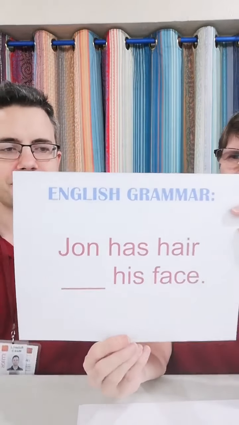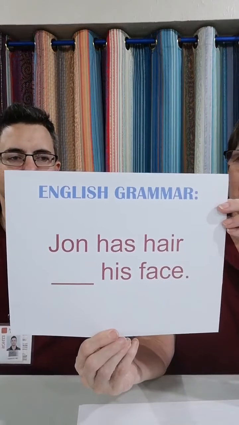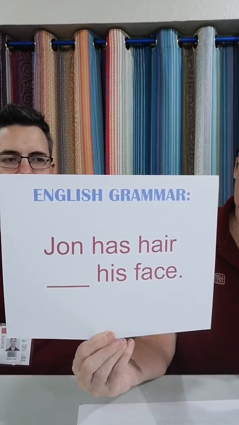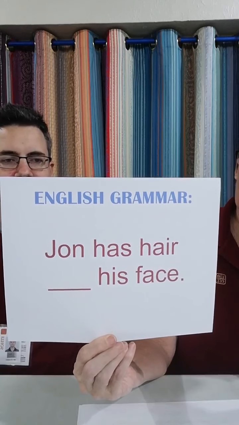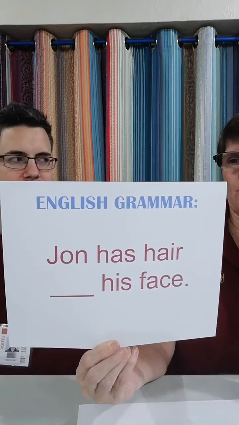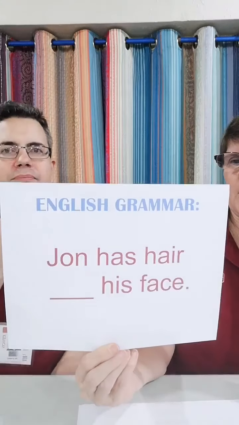All right, here's another one. John has hair. Is it in, on, or at his face? Okay. Normally on his face. So when something is connected to you, it's on you. Okay? John has hair on his face. RJ doesn't. I just shaved the hair off my face, most of it. So the opposite of on is off. So you can say RJ doesn't have, Sherry doesn't have hair on her face. Okay. Hair on my head.